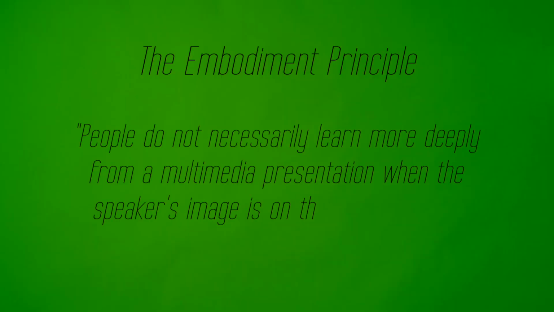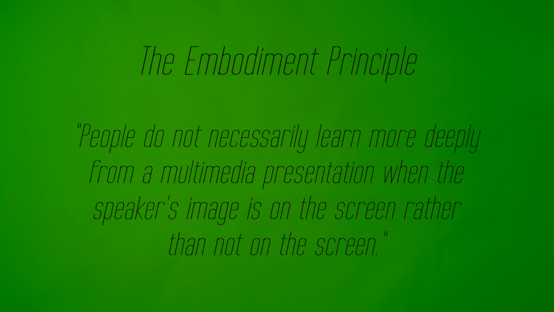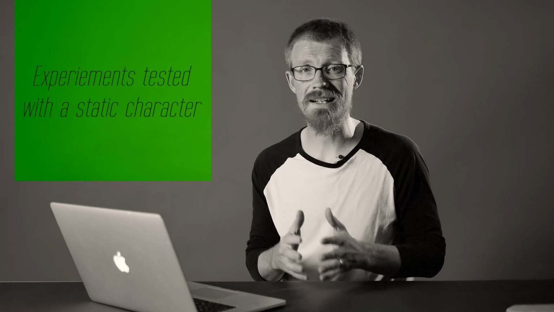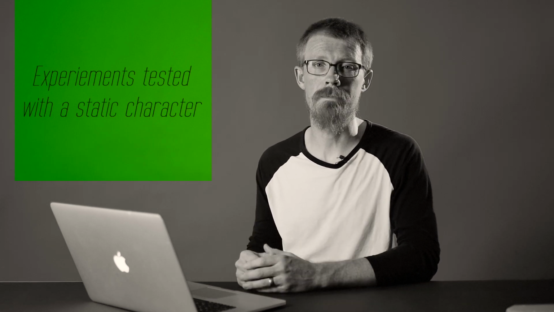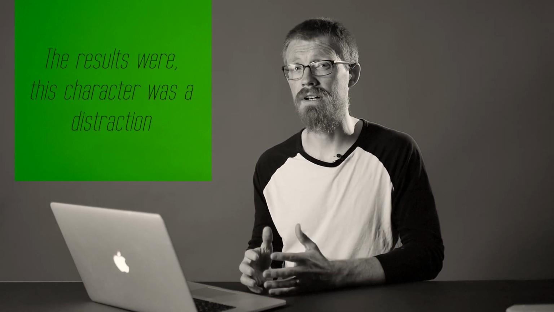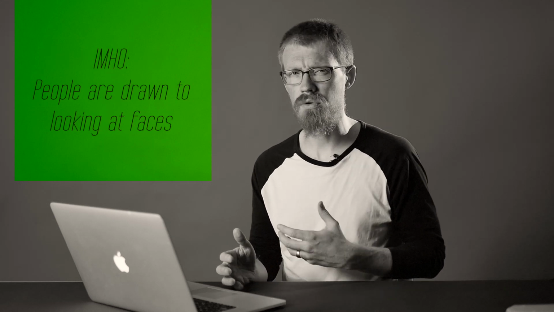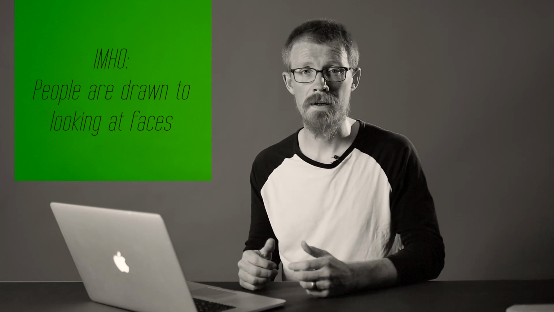necessarily learn more deeply from a multimedia presentation when the speaker's image is on the screen rather than not on the screen. The experiments actually tested for a static image of a character on screen. And the results from these experiments showed that having this character on screen was actually a bit of a distraction for the learners. My personal thoughts are that people are naturally drawn towards watching faces.